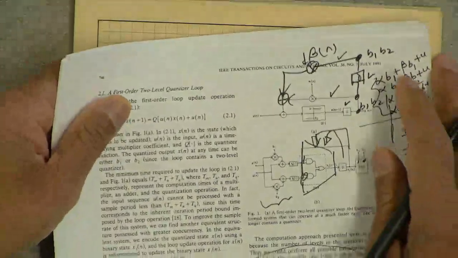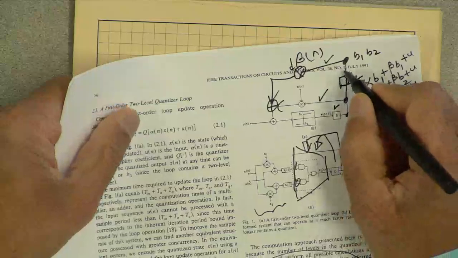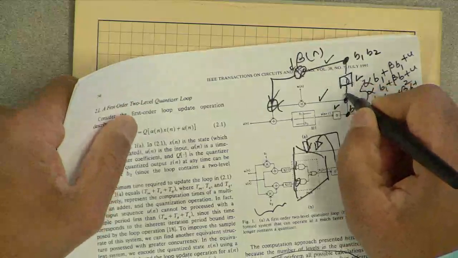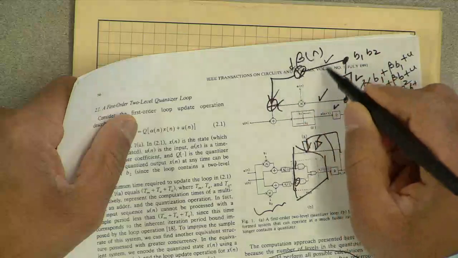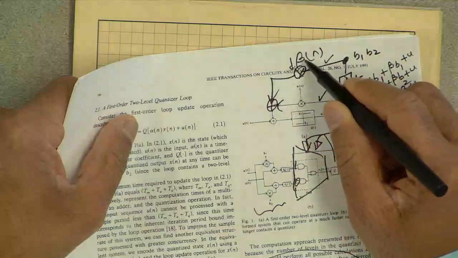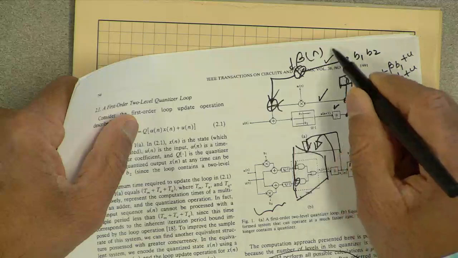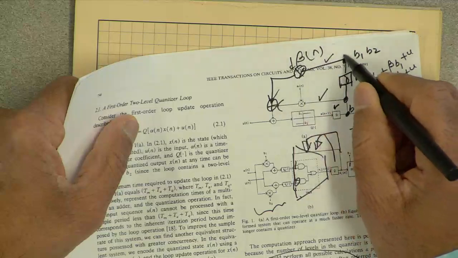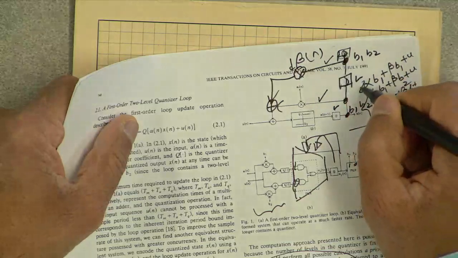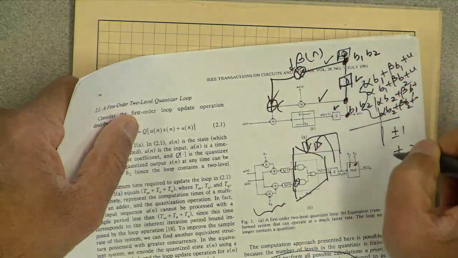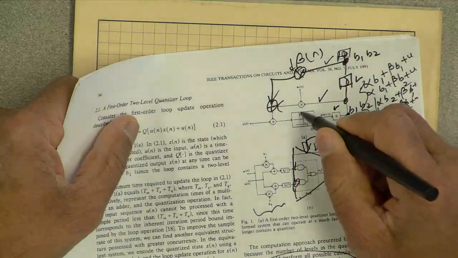And if you think about this as a 6-tap DFE, a 6-tap decision feedback equalizer, so we have 6 delay elements, 1, 2, 3, 4, 5, 6, then the total number of things we need to pre-compute would be 64, 2 to the power 6. Why 2?